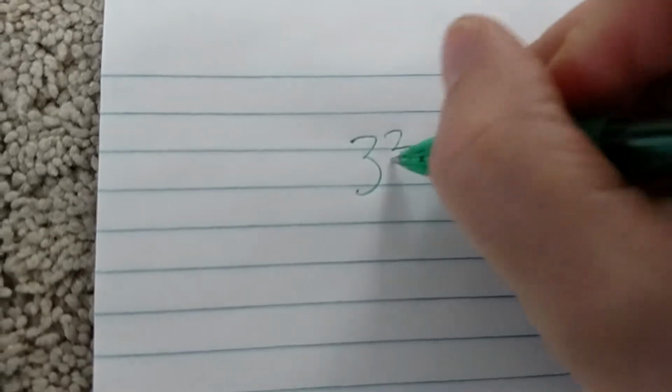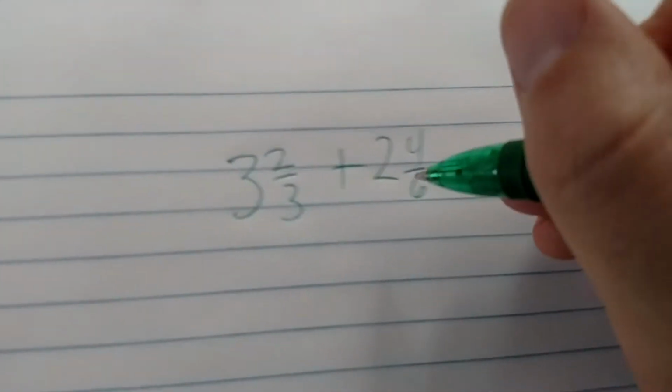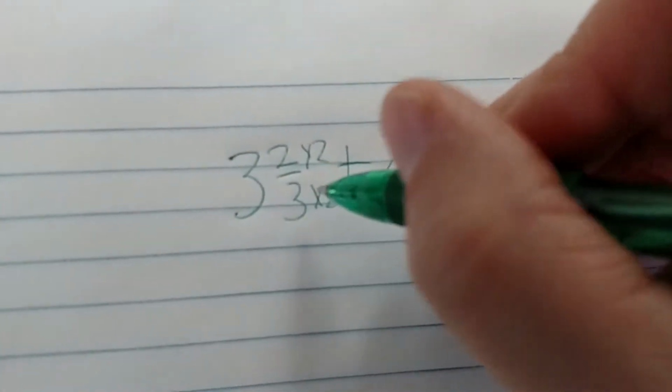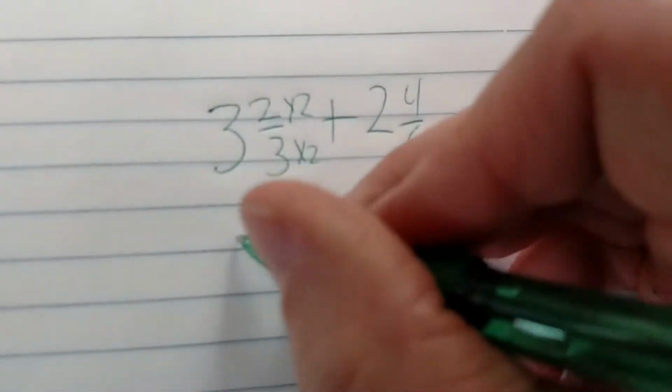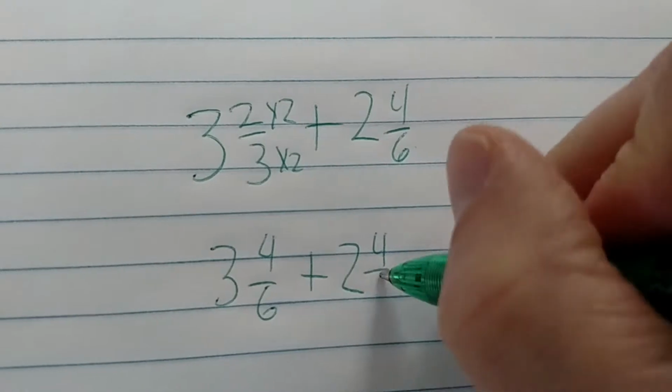All right, and then there's that. Now I'm going to go to this one. Actually, that one there is pretty much the same, except you have whole numbers. So I'll do it very quickly, just so you can see it. 3 and 2/3 plus 2 and 4/6. Find an equivalent fraction. I'm going to do it by just multiplying these by 2, which gives us 4/6 as well. So we write 3 and 4/6 plus 2 and 4/6.